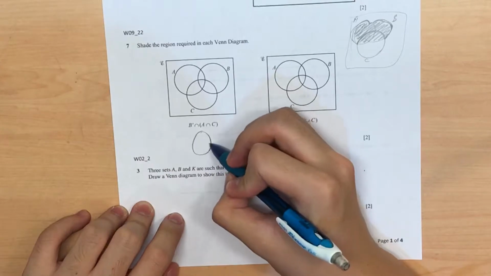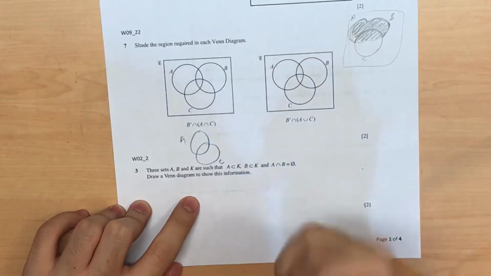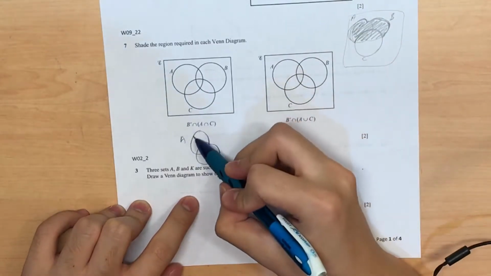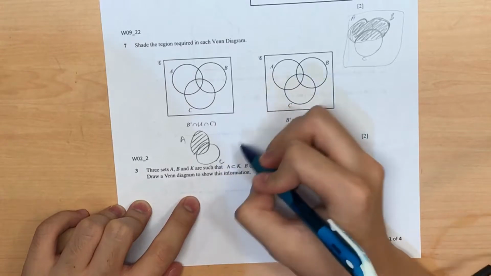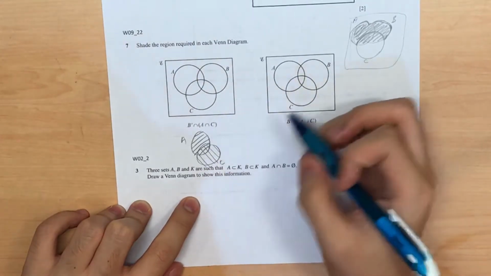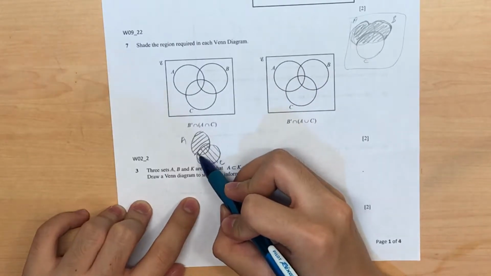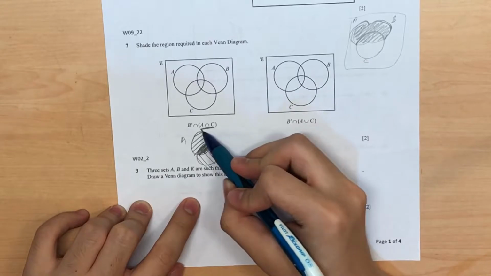Let's say you really don't know. You can draw first. For first timers, you can try this out. A is this part. C, you draw another way, in a different orientation. The part that has double sketches means the answer. So this part is the answer.